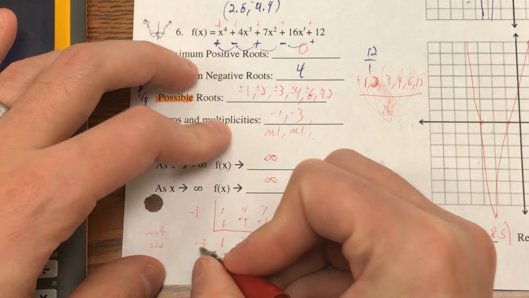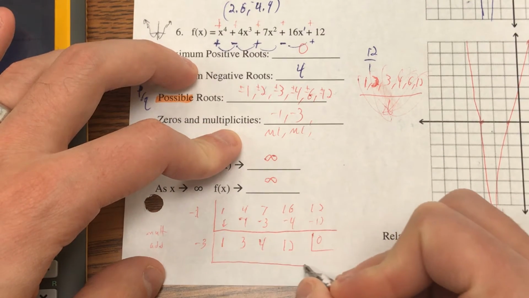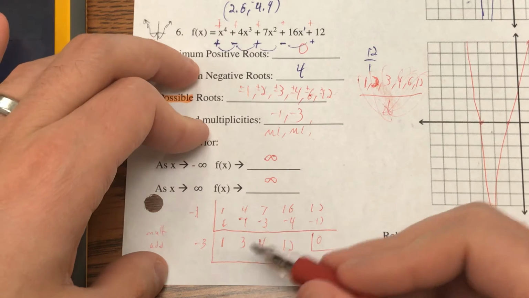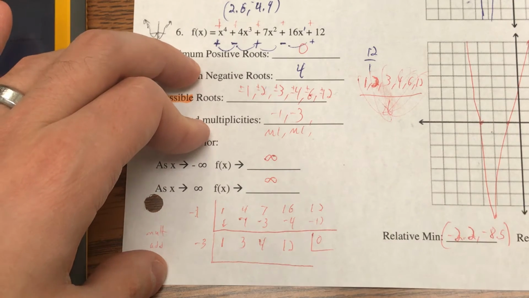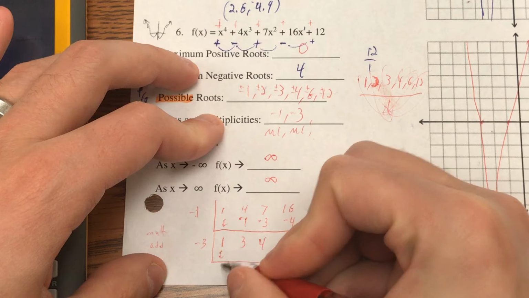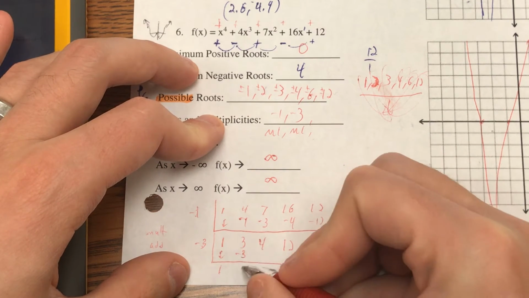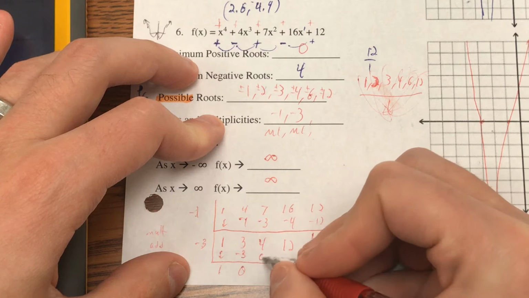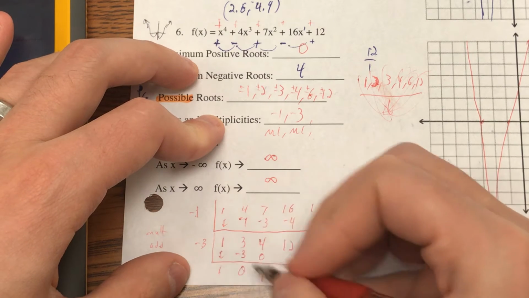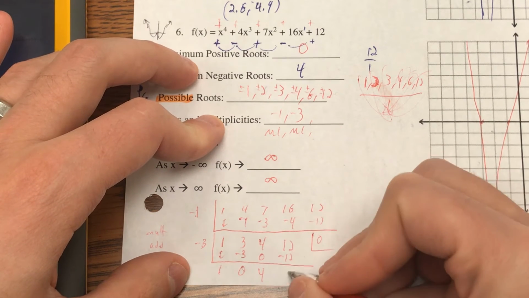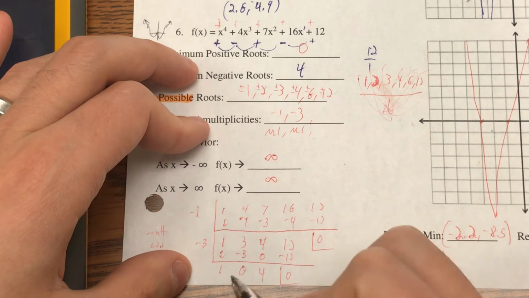And then you can just do it all again with negative 3. So pause the video, see if you can do that. Drop down the 1, multiply, add, multiply, add, multiply, add. So you get this.